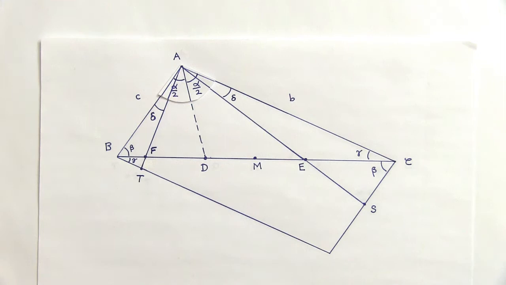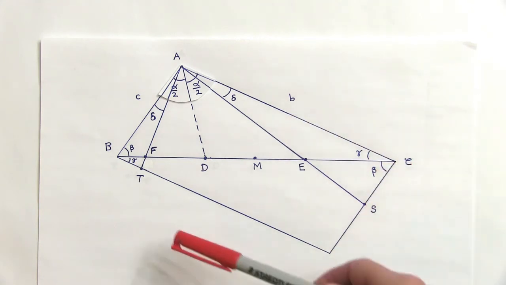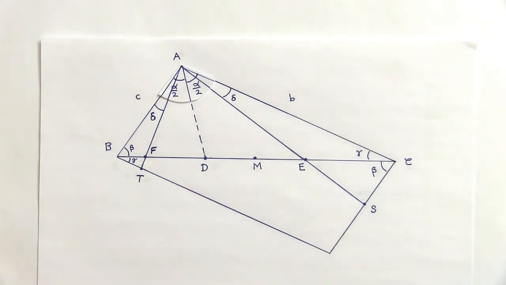For an alternative solution, I will next show you how to solve the problem without having to draw all of these extra lines. So if I don't feel mathematically inspired to draw all of those extra lines, I can still solve the problem. And in that case, one way to do it is to use the law of sines. So I will show you how to do that next.